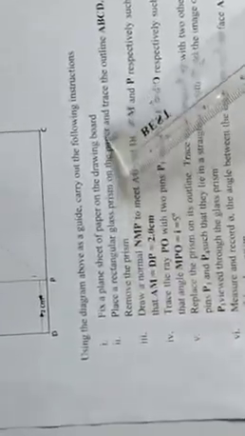It says, using the diagram above as a guide, carry out the following instructions. Number 1, fix a plain sheet of paper on the drawing board. Number 2, place the rectangular glass prism on the paper and trace the outline ABCD. Remove the prism. Number 3, draw a normal NMP to meet AB and DC at M and P respectively, such that AM is equal to DP, equal to 2.0 cm. So let's go to the glass block.